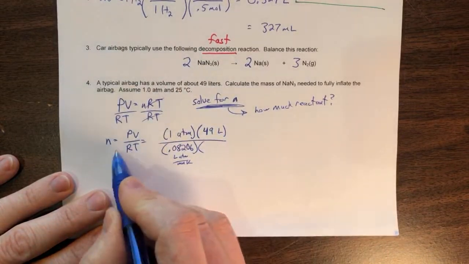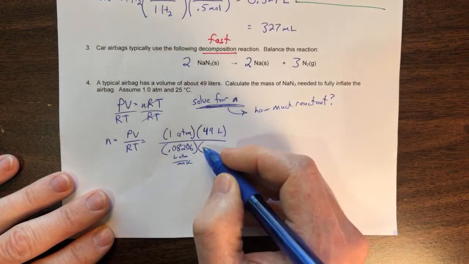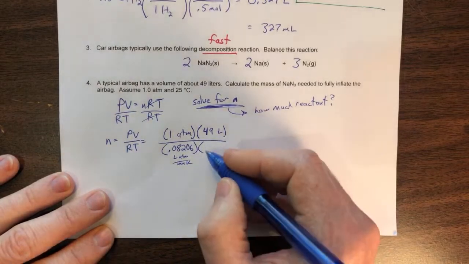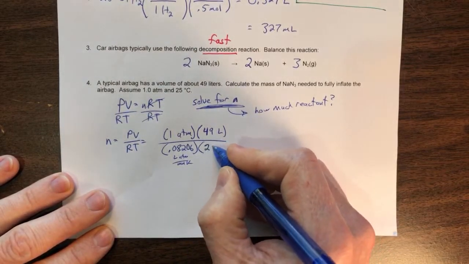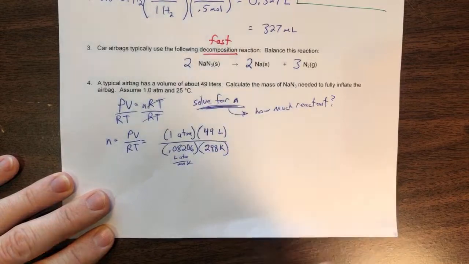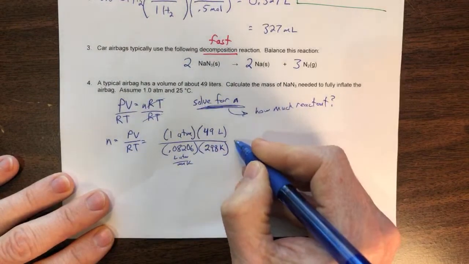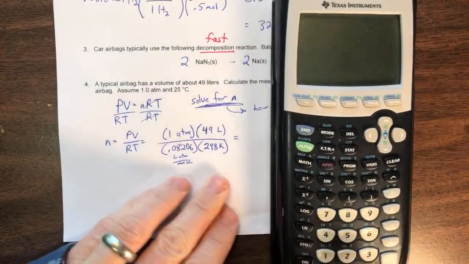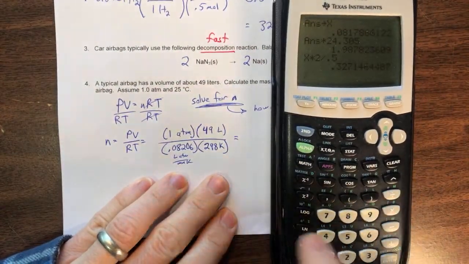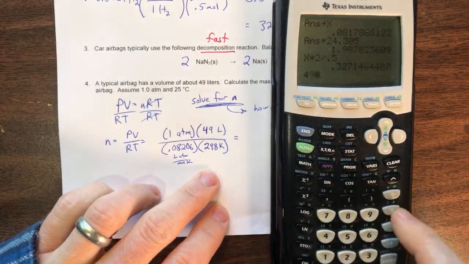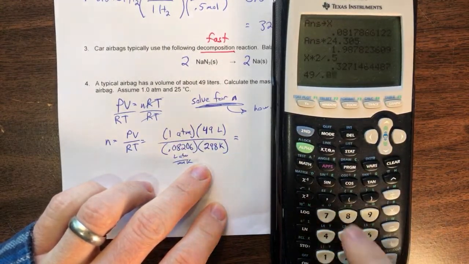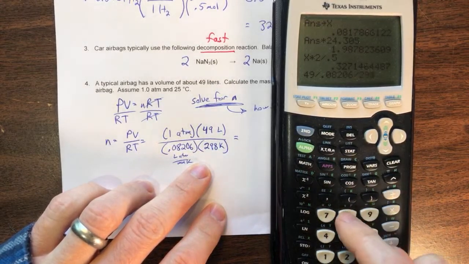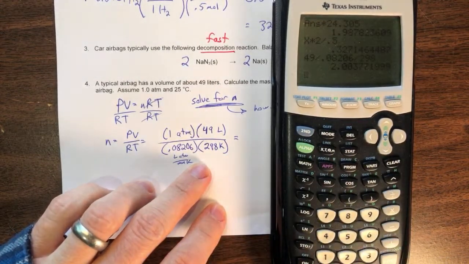Anyway, your temperature is going to be 25 degrees Celsius, but you must always convert that to Kelvin. So 25 plus 273 is 298 Kelvin. Okay? Let's go ahead and plug in the numbers to calculate N. So 1 times 49 is 49, divided by 0.08206, and divided by 298 is 2.